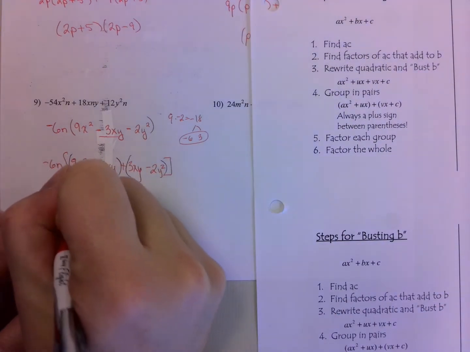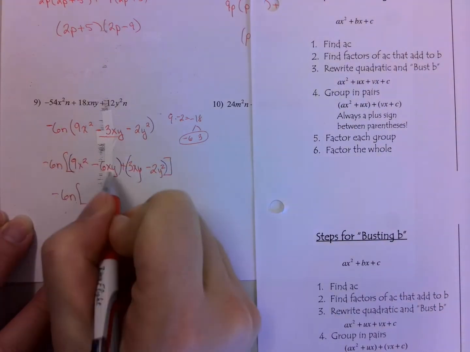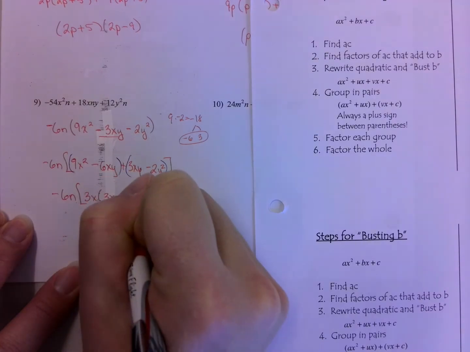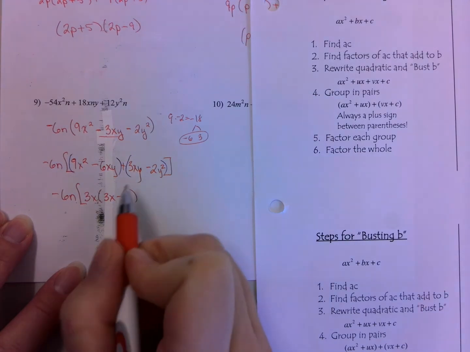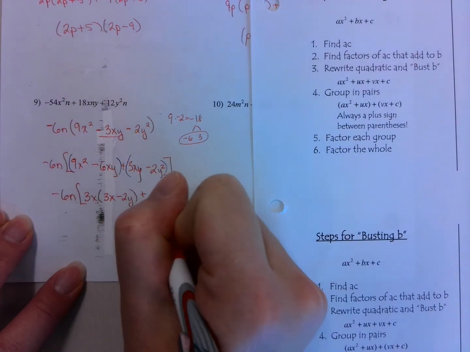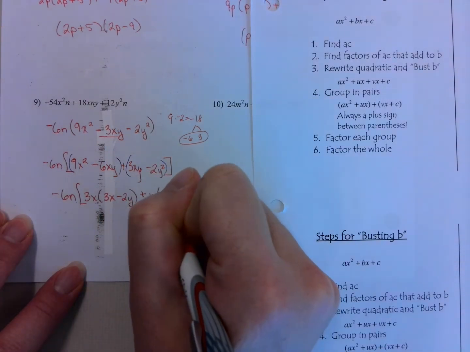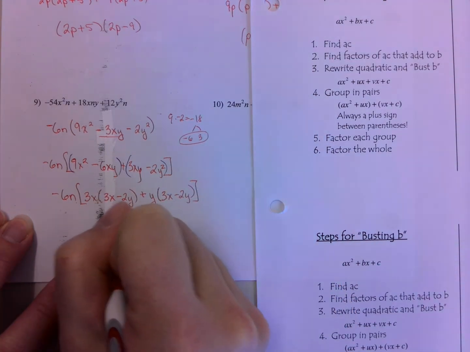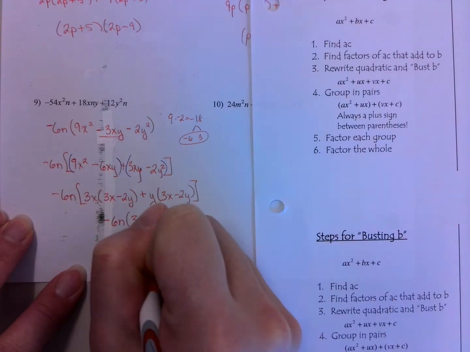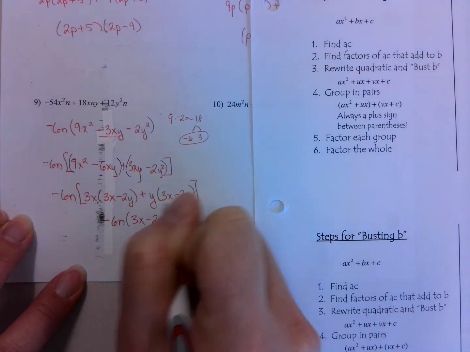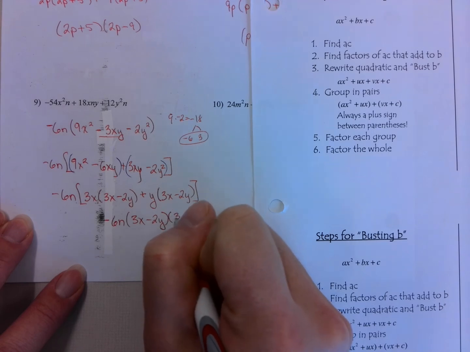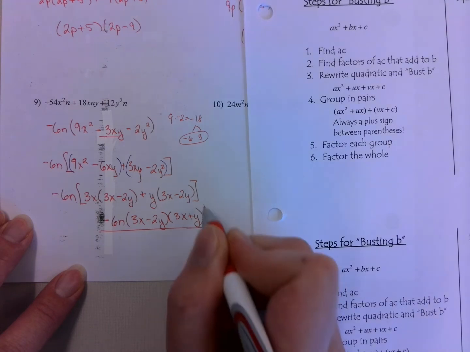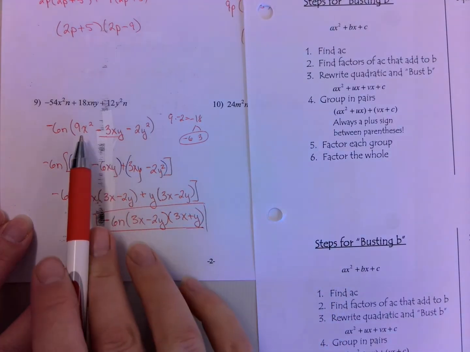I'm going to keep my negative 6n going. This has a 3x. I'm left with 3x minus 2y. Okay, now I can take a y out, but if I couldn't take something out, I'd take out a 1, and I'm left with 3x minus 2y. So I've got my negative 6n, I've got my common factor of 3x minus 2y, and I've got my 3x plus y.